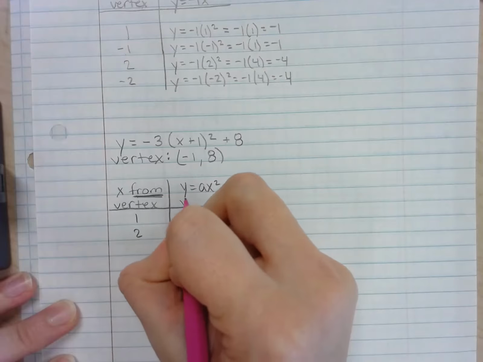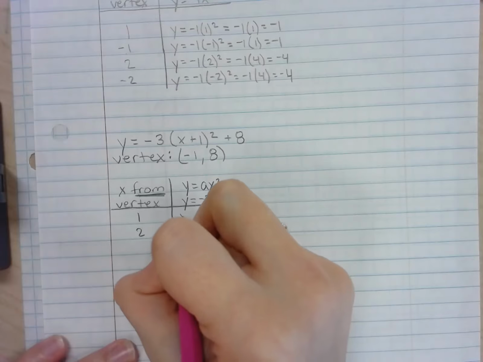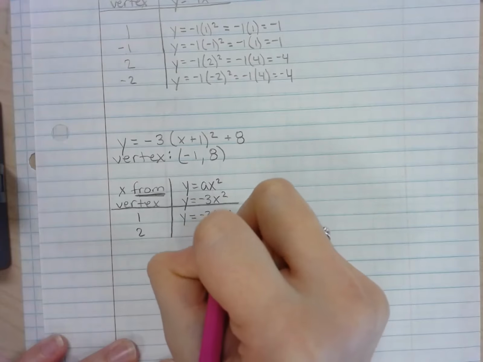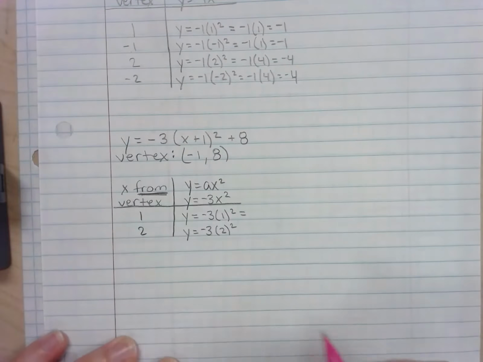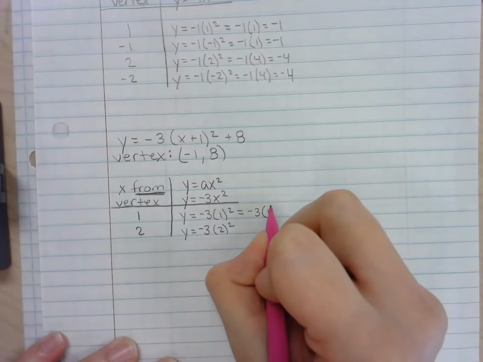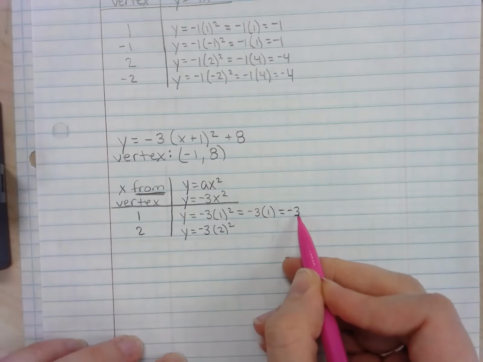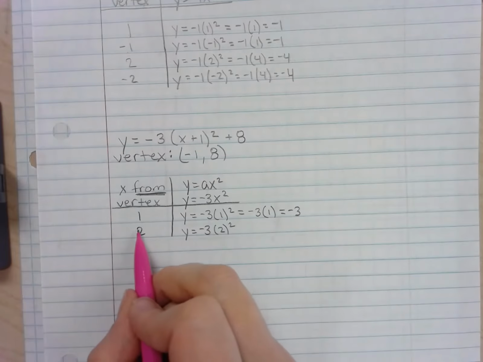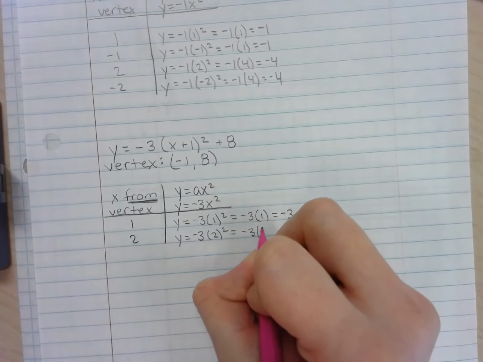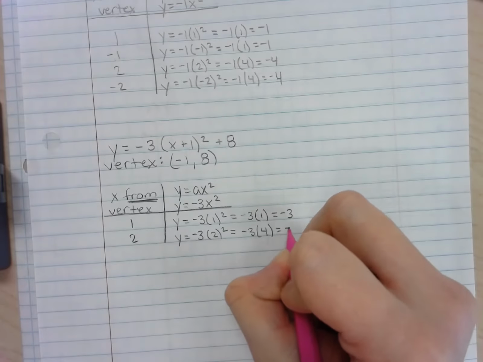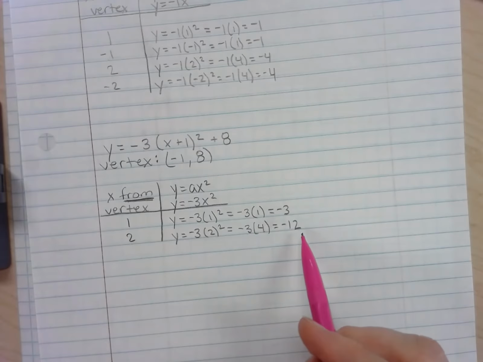Notice in this problem our a is negative 3. So I'll evaluate y equals negative 3 times 1 squared and y equals negative 3 times 2 squared. 1 squared is 1. So when we move 1 x value away, we'll move 3 y values, so going down 3. And when we move 2 x values away, 2 squared is 4. Negative 3 times 4 is negative 12. So when we move 2 x values away, we're going to move 12 y values.